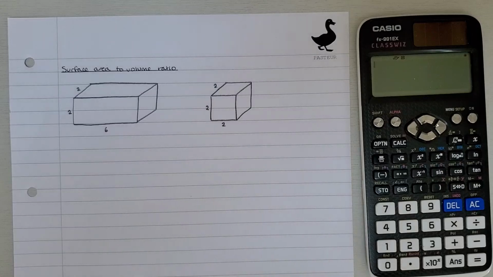In this video we're going to calculate the surface area to volume ratio. This is primarily important in biology, where we look at the importance of surface area to volume ratio. It's why you see larger animals in colder areas, like polar bears in the Arctic or whales in the deep ocean. It's also why the microvilli in the intestines have a large surface area for absorption of nutrients.